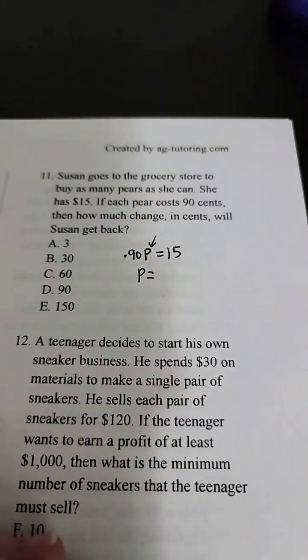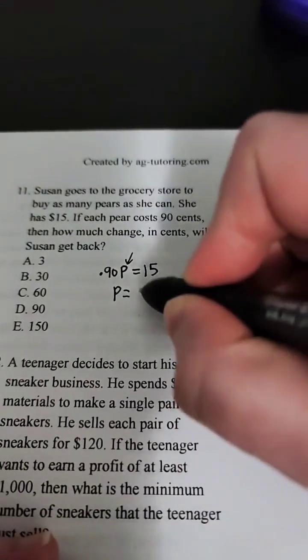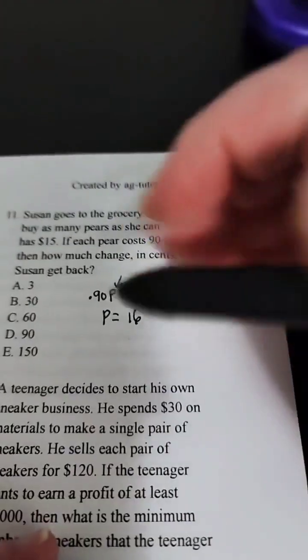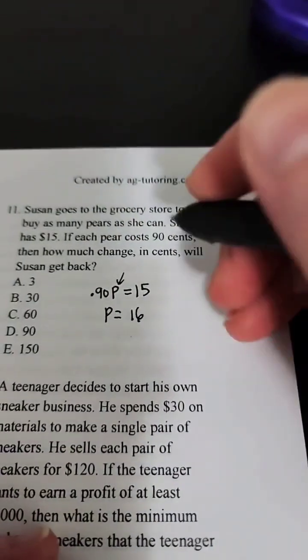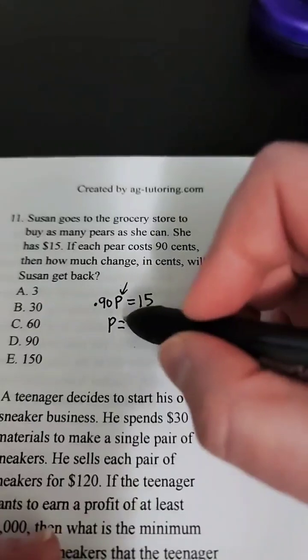So 15 divided by 0.9 is 16.66666 repeating. So she can buy 16 pairs because you can't buy like 0.6 of a pair. That doesn't work in real life. So we would say that she at most can buy 16 pairs.